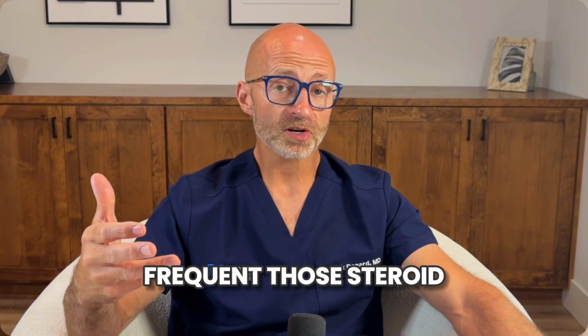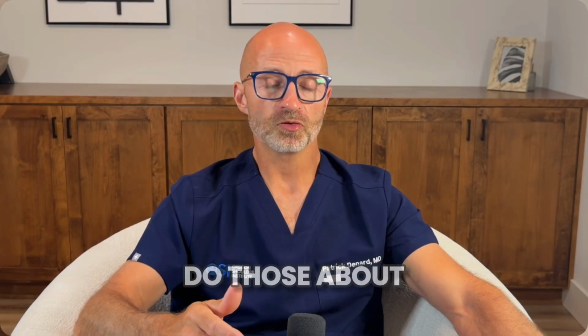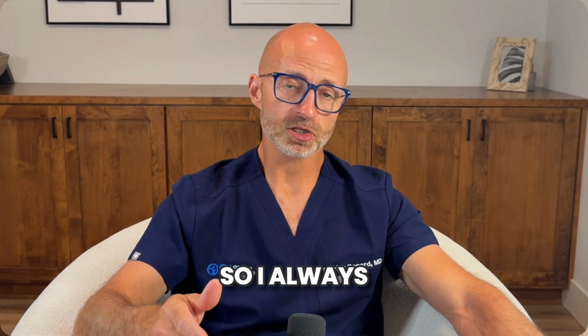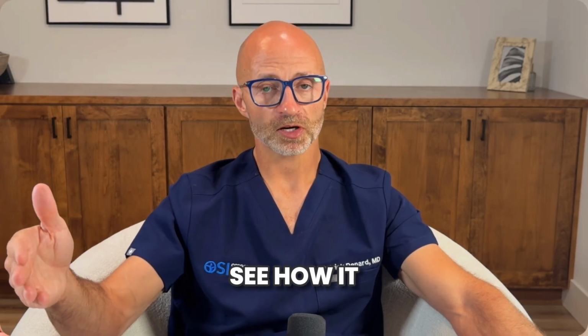How frequently do those steroid injections occur? Typically, you can do up to 3. This is one of the conditions where we'll allow a few more, and we can do those about 1 month apart. So I always start with 1 and I will see how it goes. I'll see somebody a month later. Let's see if they're resolving.